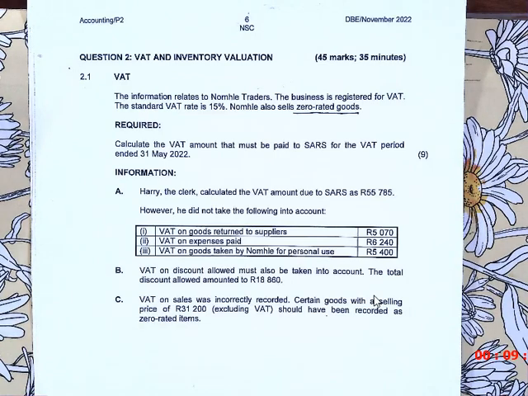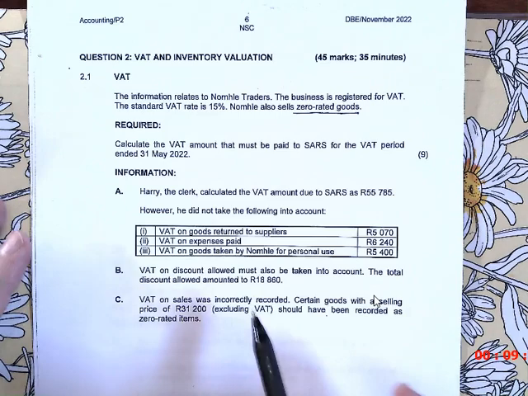So zero rate can change. The one year it could be zero rate, the next year it's not. Okay? So that's your basic food needs. Your basic needs is usually zero rated. So it's very important for you to go look at the notes I gave you, and there is a list of what is seen as zero rated, because you're not allowed to show VAT on those.